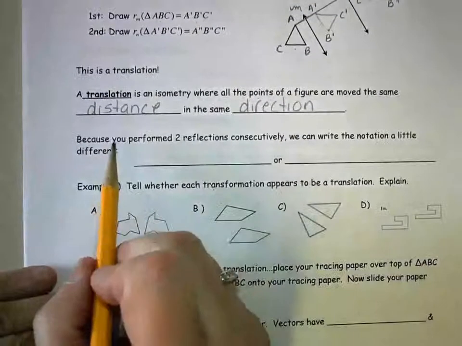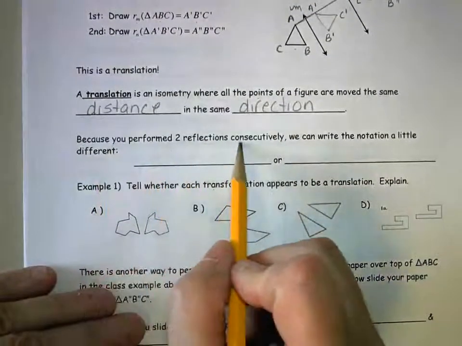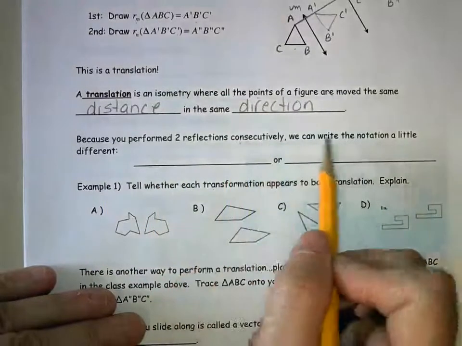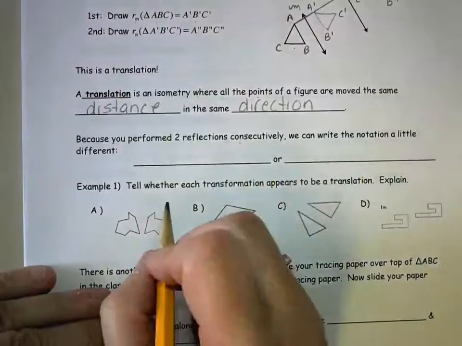And because we perform two reflections consecutively, we can write this notation a little bit differently.